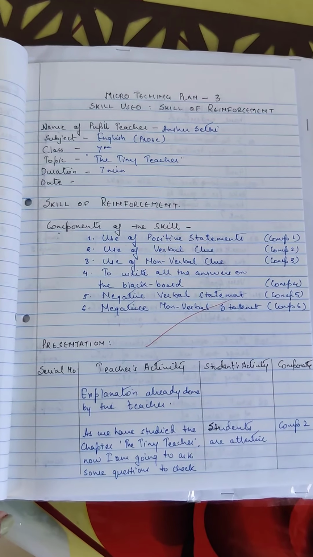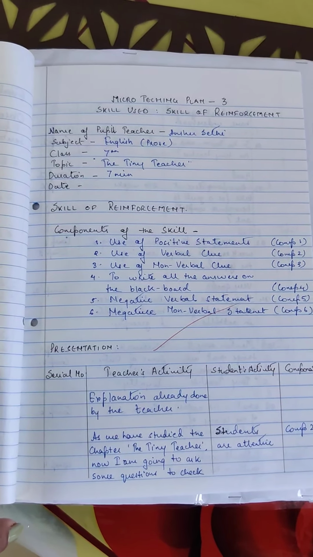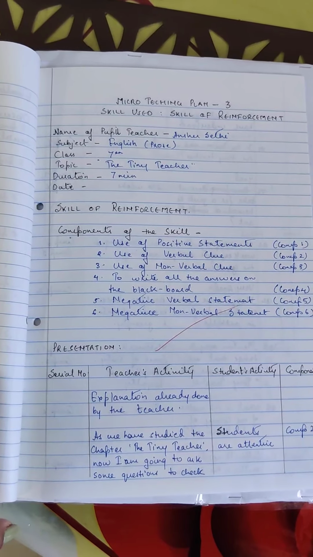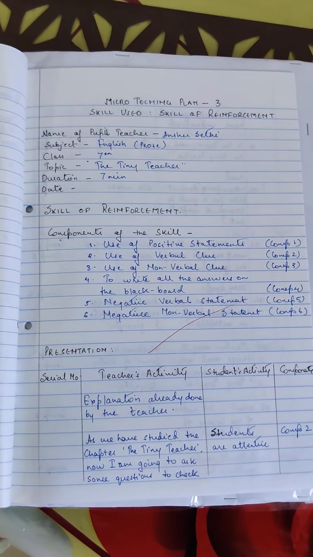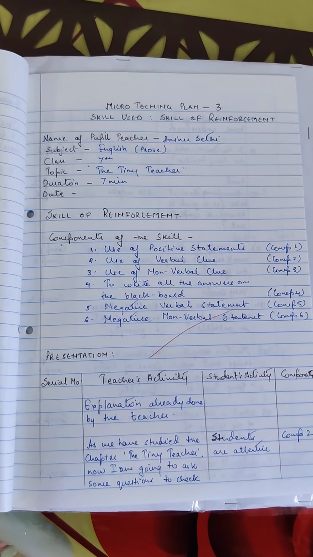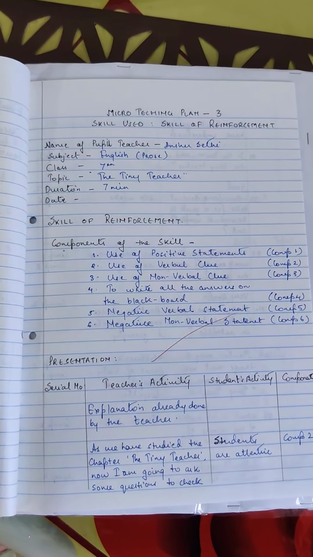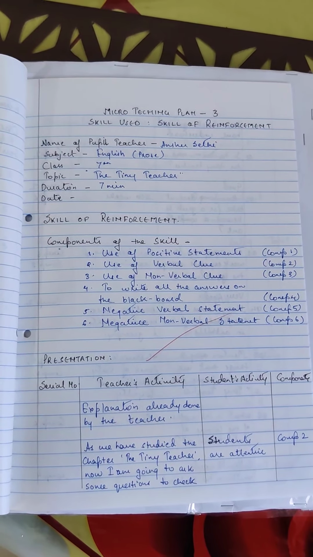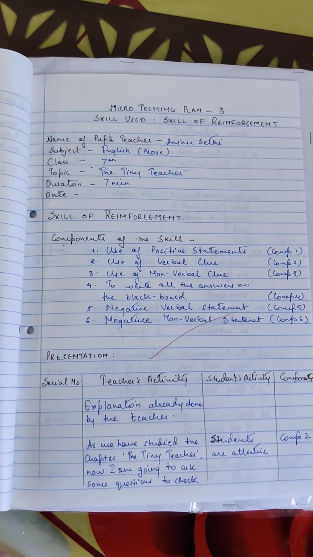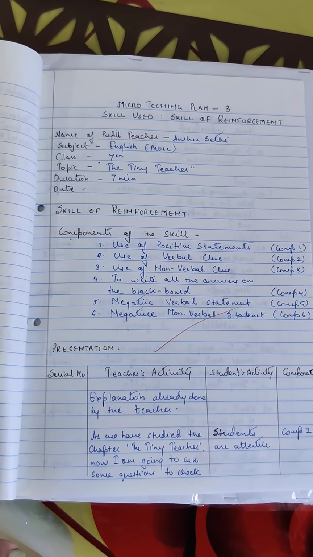Again, we'll start with the name of pupil teacher, subject, class, topic, duration. Then we write the name of the skill. Accordingly, we write the components. The components will always be same. Every skill has different components. You can note down the components from here. Then starts the presentation part.